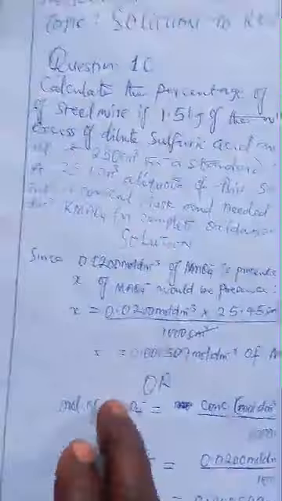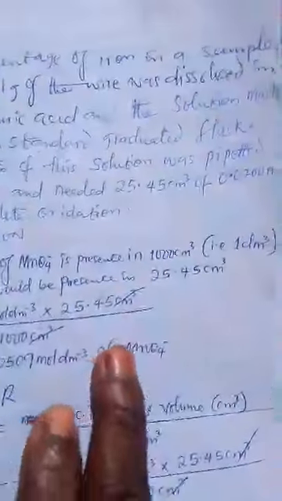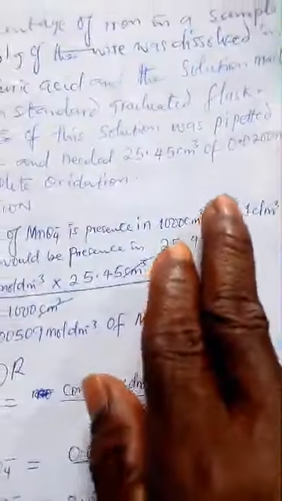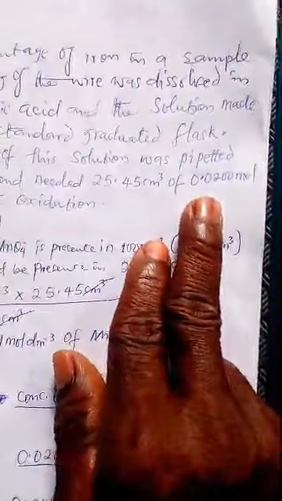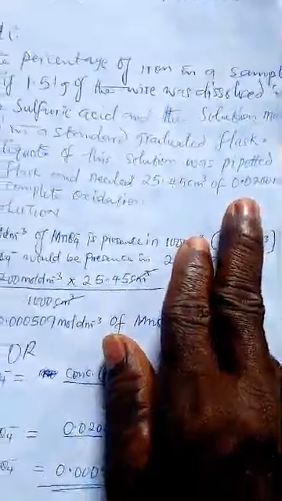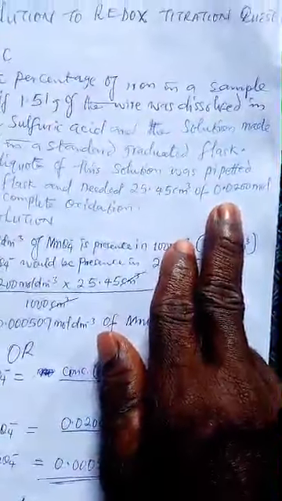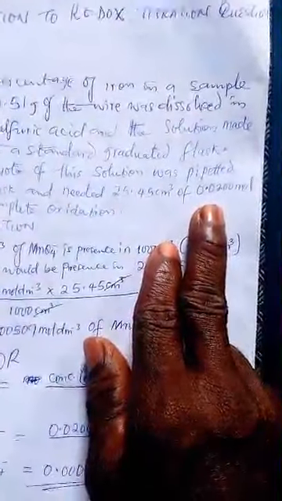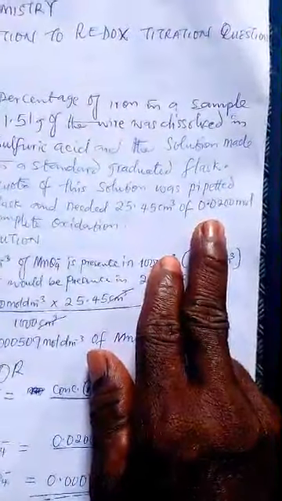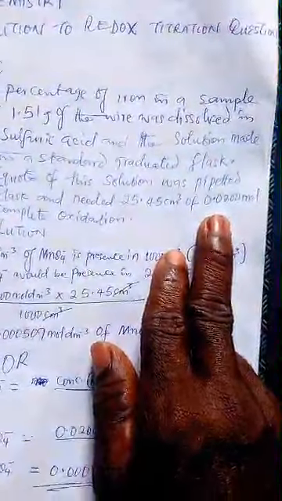Solutions. Remember this 0.0200 mole per dm3 of potassium permanganate was the one that was prepared in 1 dm3 or 1000 cm3.